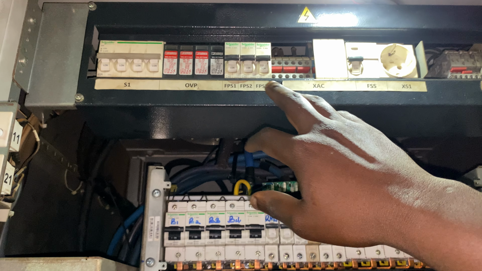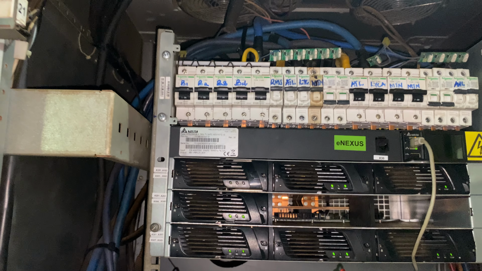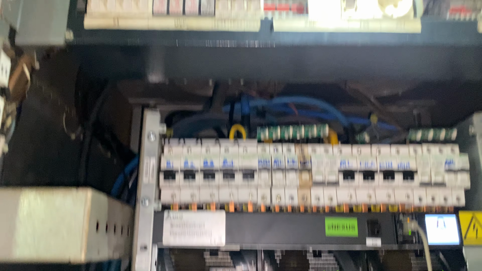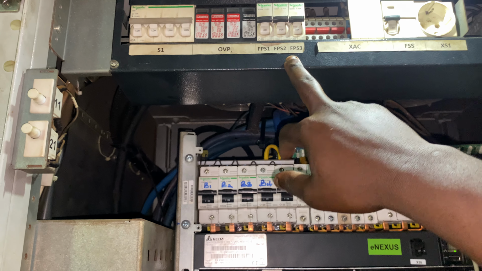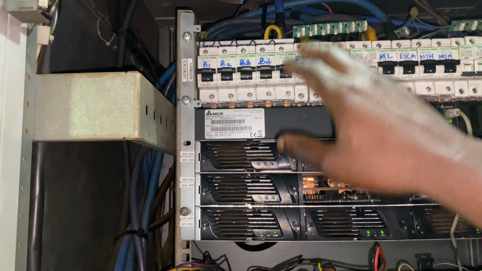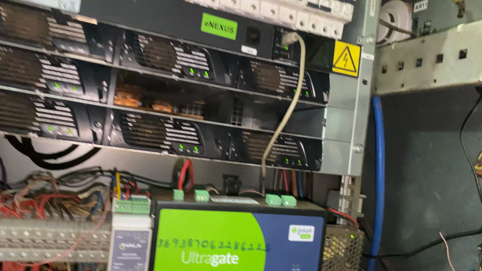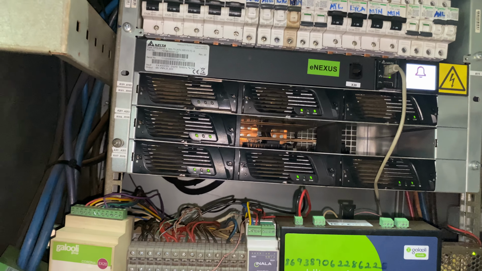So now let me go back here. I'm explaining according to that circuit diagram you were seeing; I have indicated it in this video. So as you see, FPS1, FPS2, FPS3, these breakers are the ones which supply AC power to these rectifier modules, as you see even in the wiring diagram.